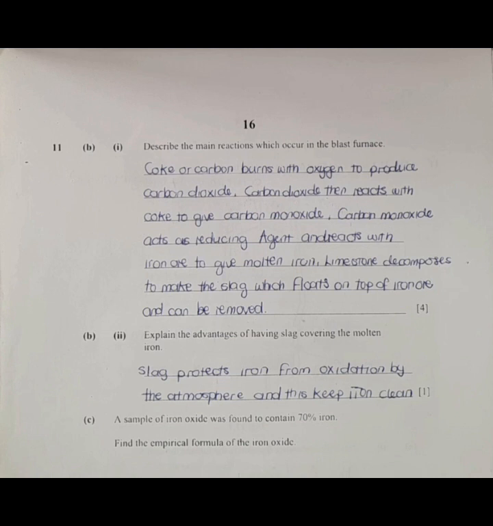Those are the main reactions in the blast furnace. And then on part B2, I was supposed to explain the advantage of having sludge covering the molten iron. It is going to protect the iron from oxidation by the atmosphere, and this keeps the iron clean.